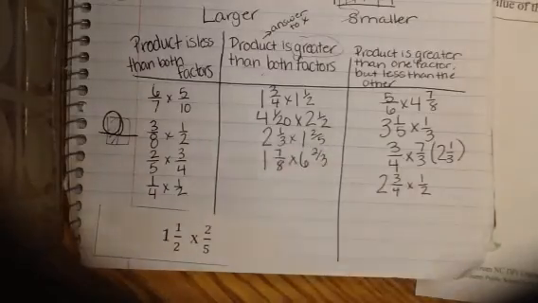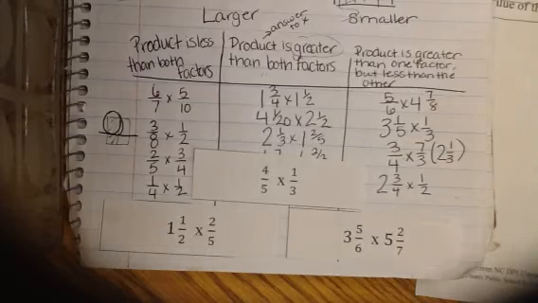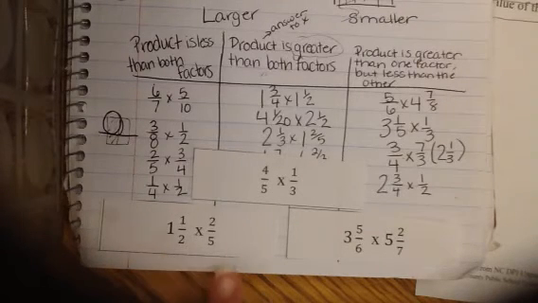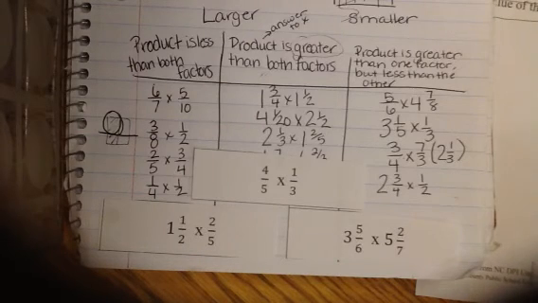Something's going on outside. I have 3 last ones that I'm going to talk about. 4/5 times 1/3, 1 1/2 times 2/5, 3 5/6 times 5 2/7. So I'm going to ask you to put these in the correct column, and when I check video notes tomorrow, these are the 3 that I am looking for to see if you can put them into the right spots.